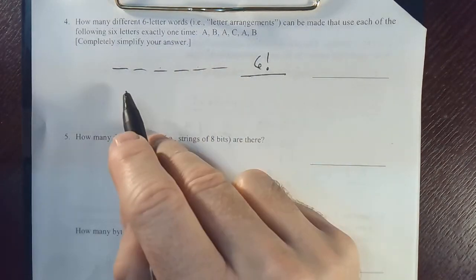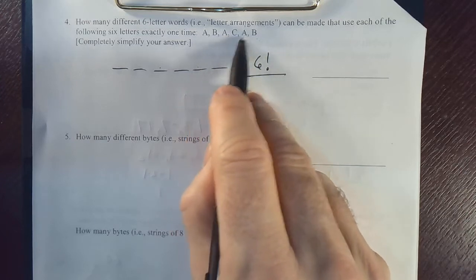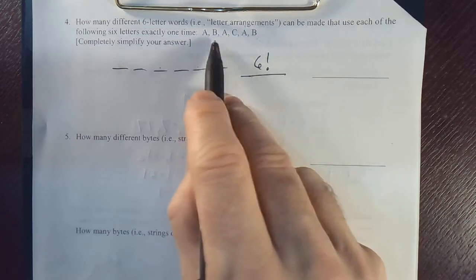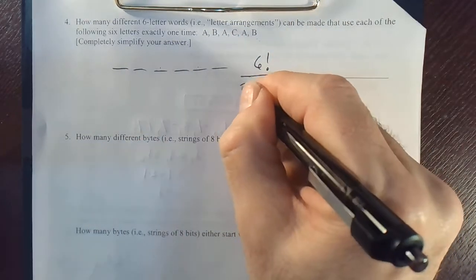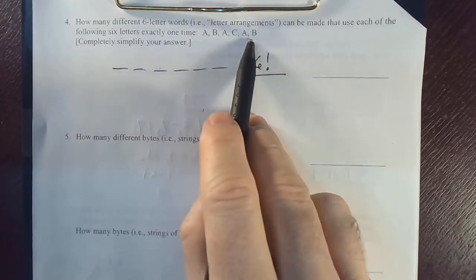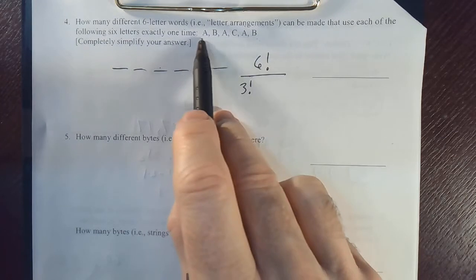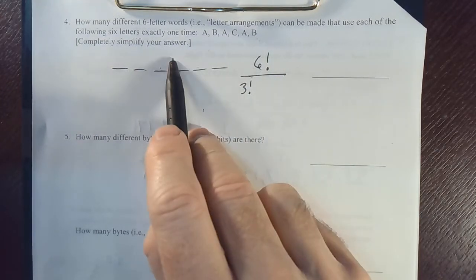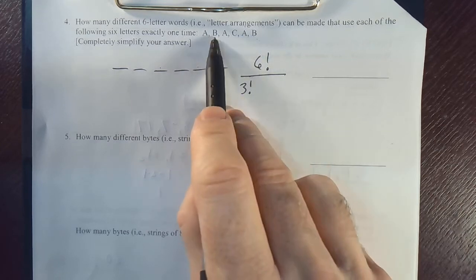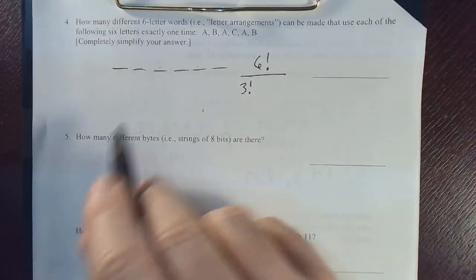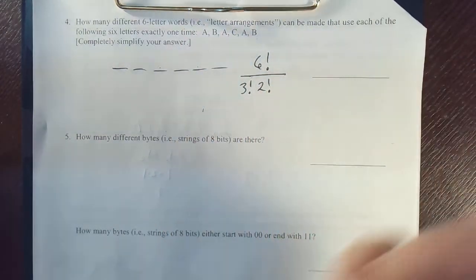Notice we have 3 A's. And if all I did was rearrange these 3 A's, which, by the way, can be arranged in 3 factorial different ways, 3 times 2 times 1, the word doesn't change because the A's are identical. And then notice also that I have 2 B's. If I traded this B with this B, it is the same word, even though I've reordered the B's. And how many ways can I order 2 B's? 2 factorial, which is equal to 2.